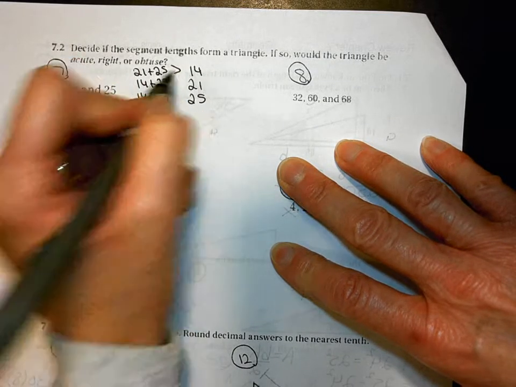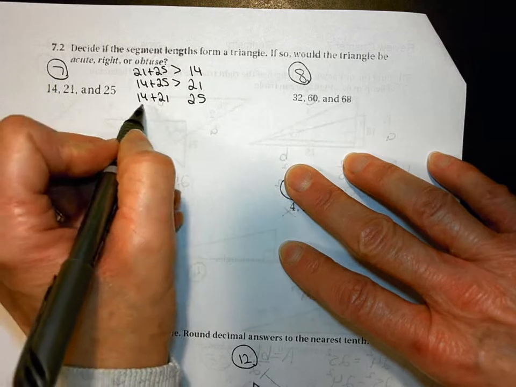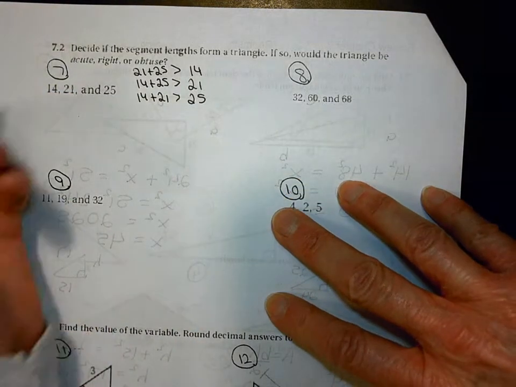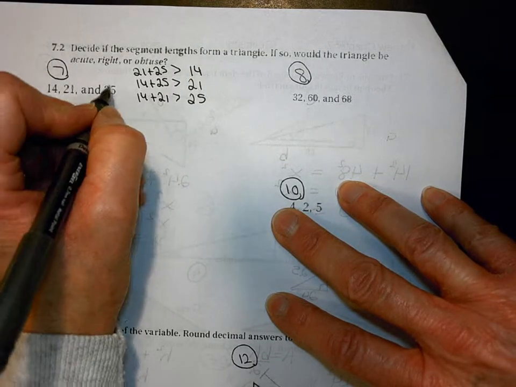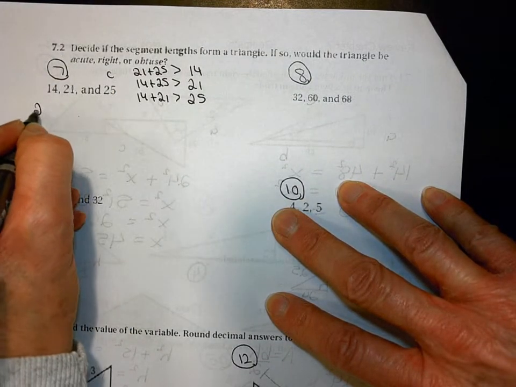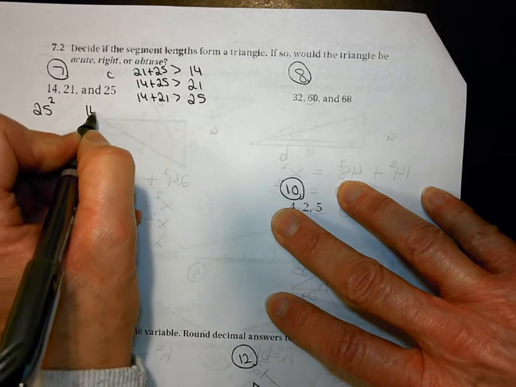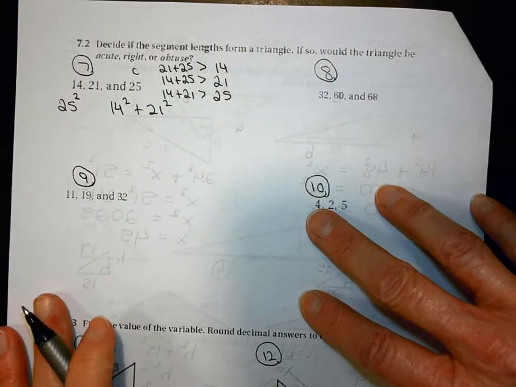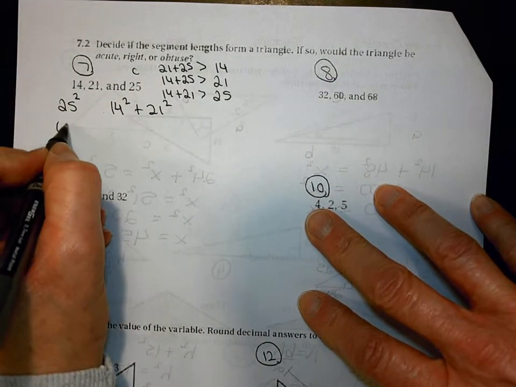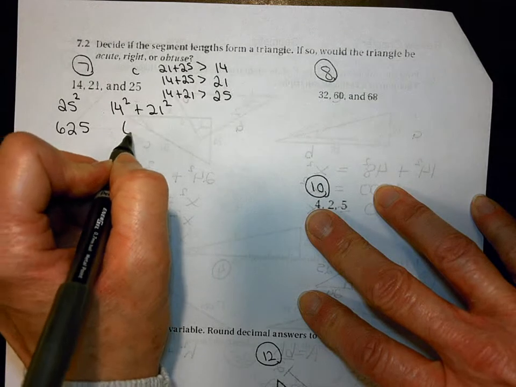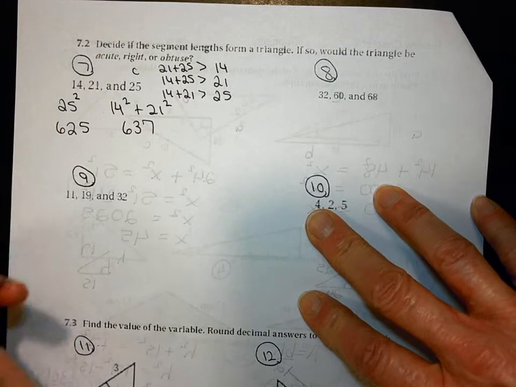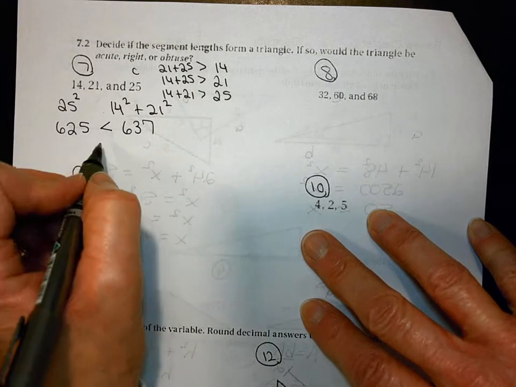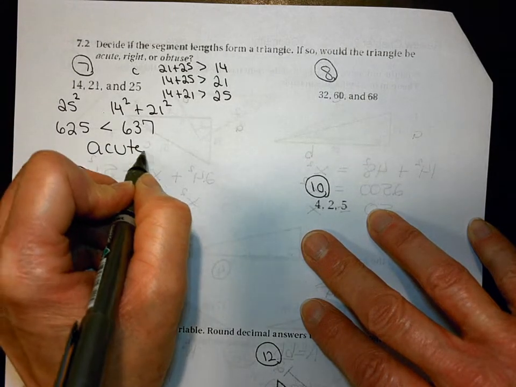Okay, this is bigger, this is bigger, and this is bigger, so yes, it makes a triangle. Now you've got to decide what kind. So we've got A, B, and C again. This is the C. So we're going to compare the 25 squared to the 14 squared plus the 21 squared. And once we solve that out, this is 625, this is 637. Okay, C squared is less than the A squared plus the B squared, so it is an acute.